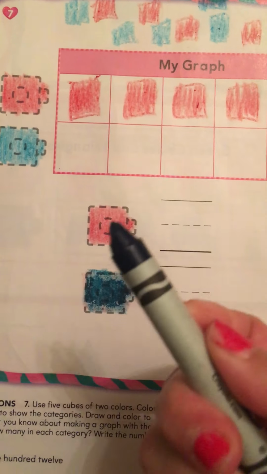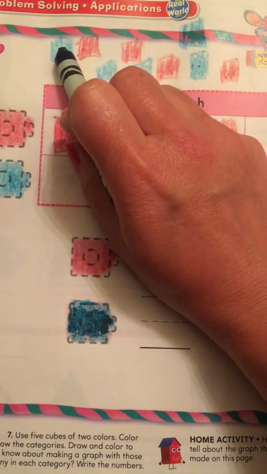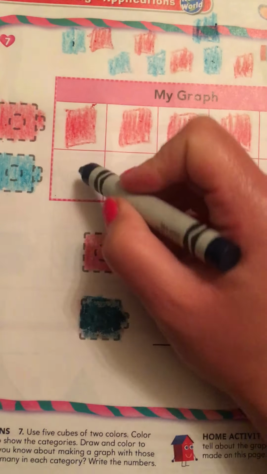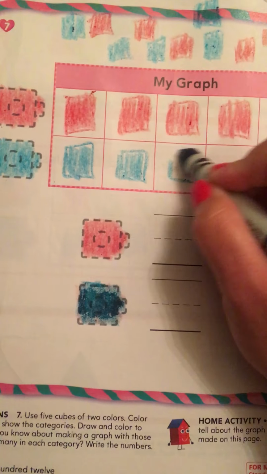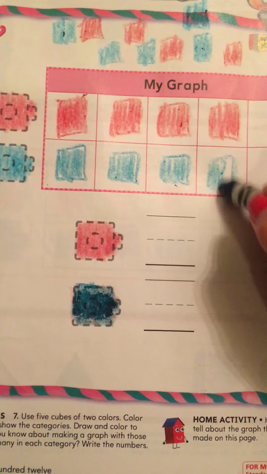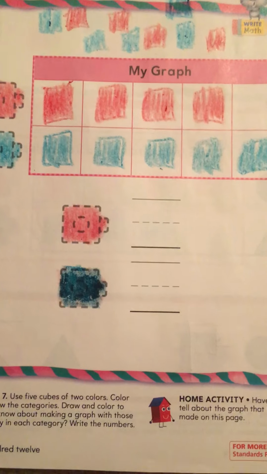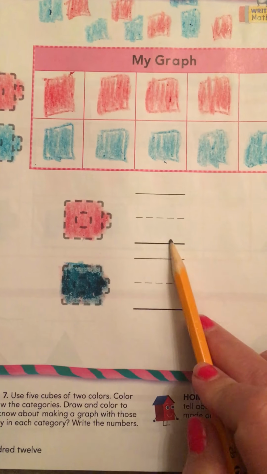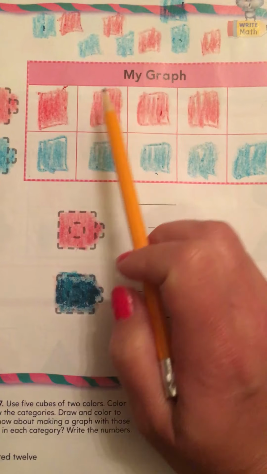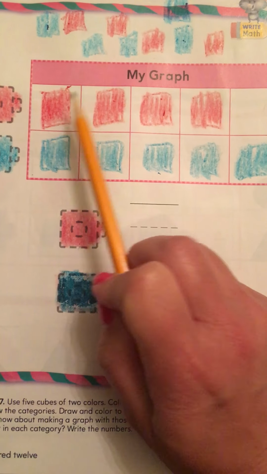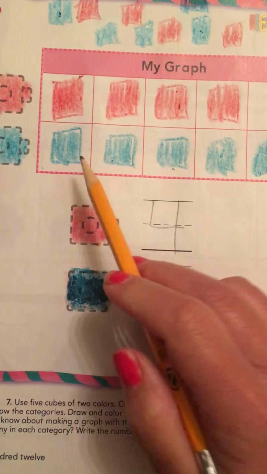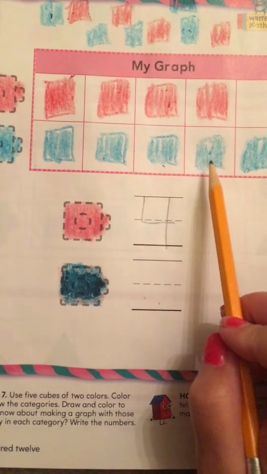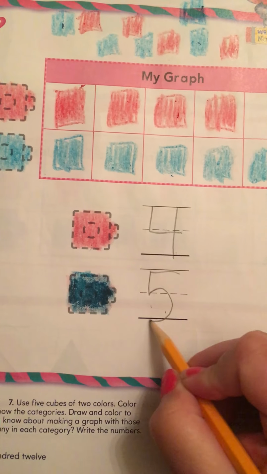And now it's time to grab our blue one and count our blue up at the top. 1, 2, 3, 4, 5. So let's go ahead and put 5 blue on our graph. 2, 3, 4, and 5. Now we're going to put how many red and how many blue on the line. So as a reminder, we're going to go back up and count our red. 1, 2, 3, 4, and now we're going to write the number 4. And as a reminder, we're going to go back and count our blue. 1, 2, 3, 4, 5. Put our nice number 5.